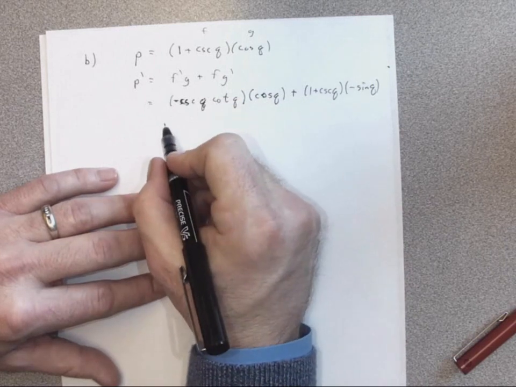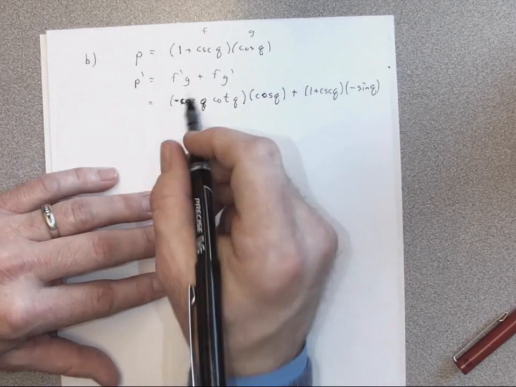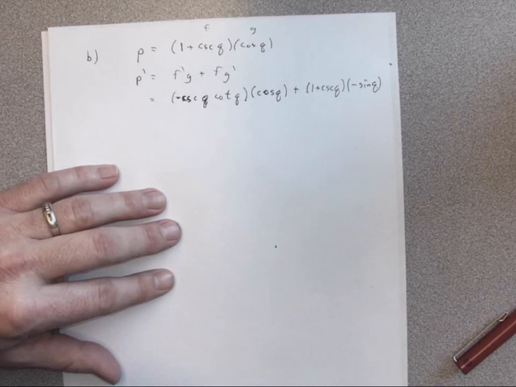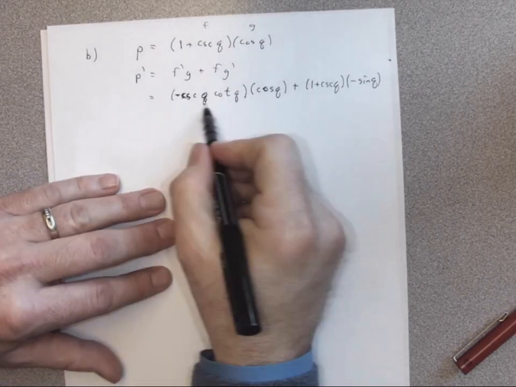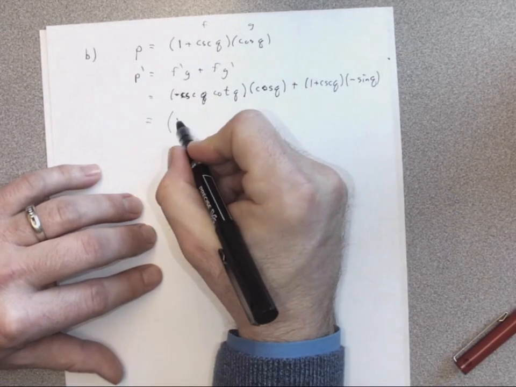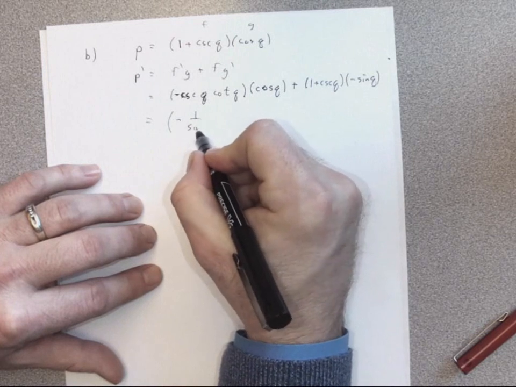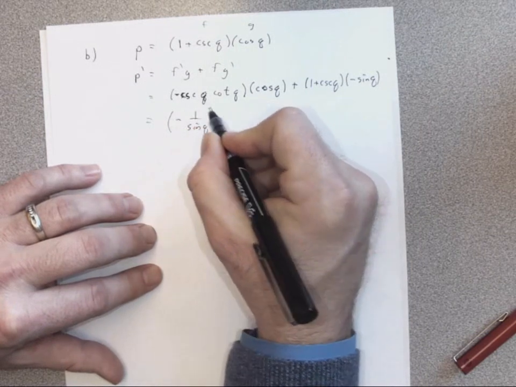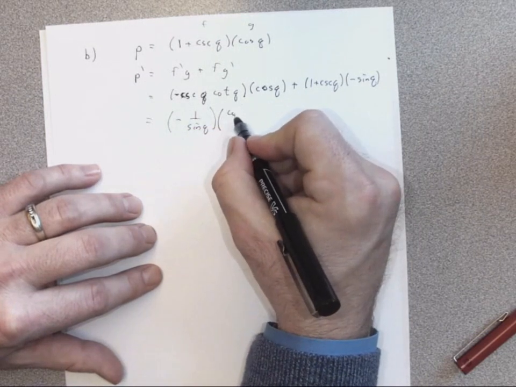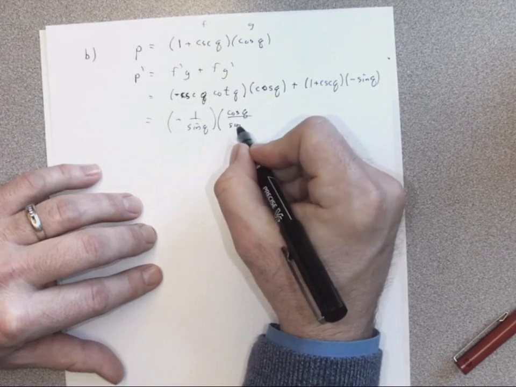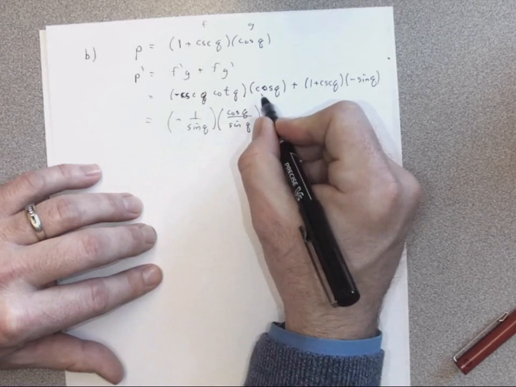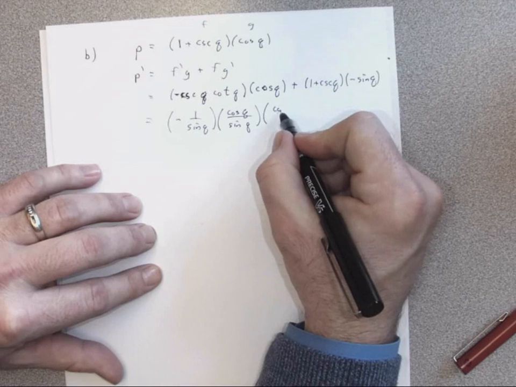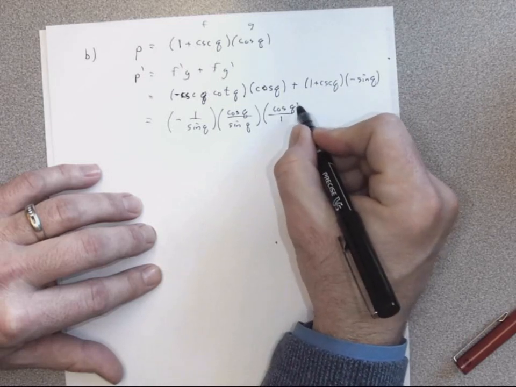Wow, I'm going to turn these things into sines and cosines. Minus 1 over the sine of q, that's what this is. This is cosine of q over sine of q. And this is cosine of q over 1.